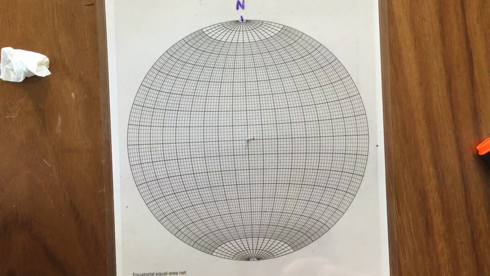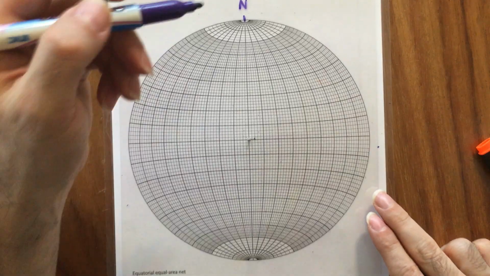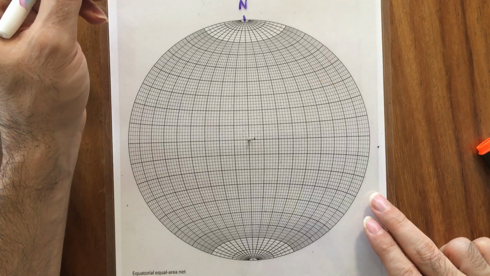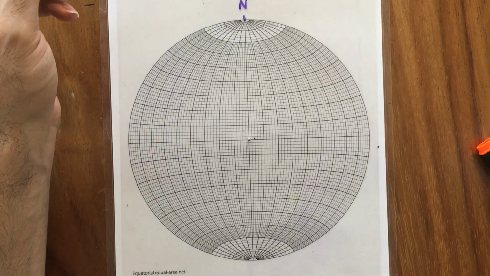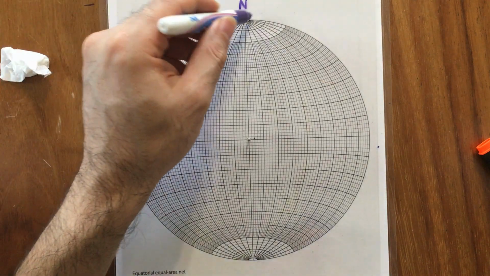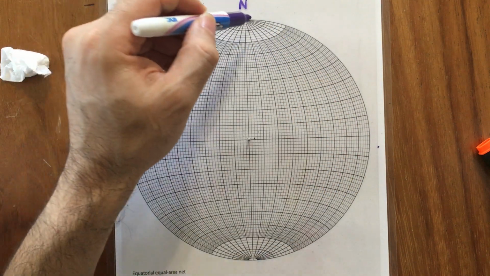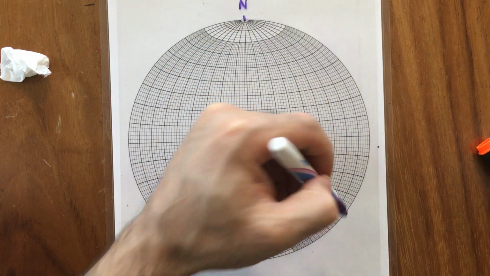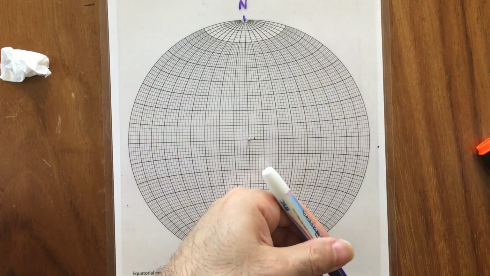Okay, first of all, I'm going to plot the railway cut. The dip direction was 150. Now I'm going to use dip direction to plot it, and the dip is 70. So if the dip direction is 150, you count 150 because it's facing towards 150: 90, 100, 110, 120, 130, 140, and 150. All right, it's dipping that direction.